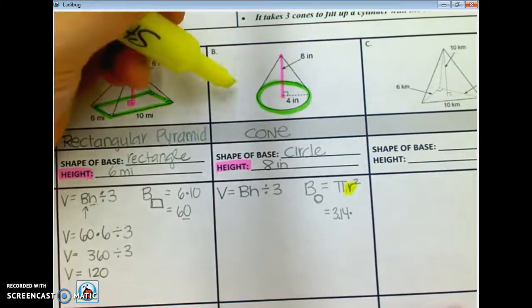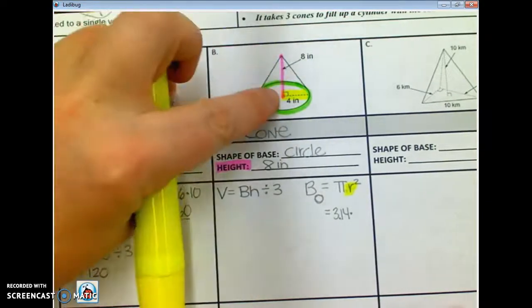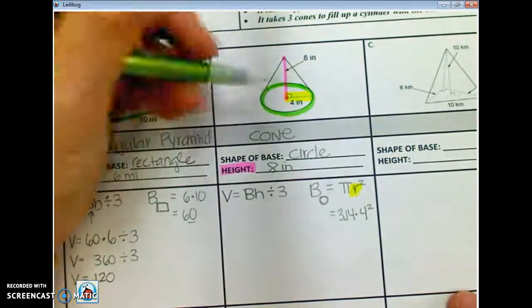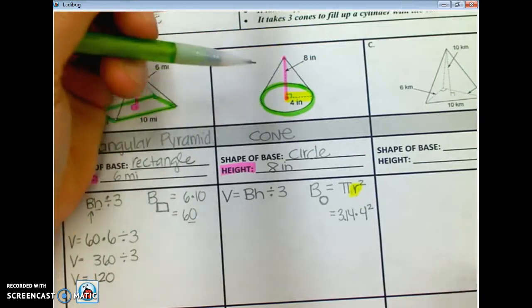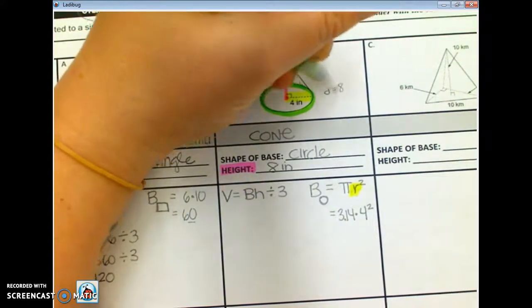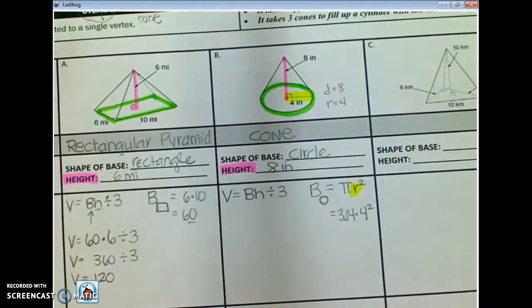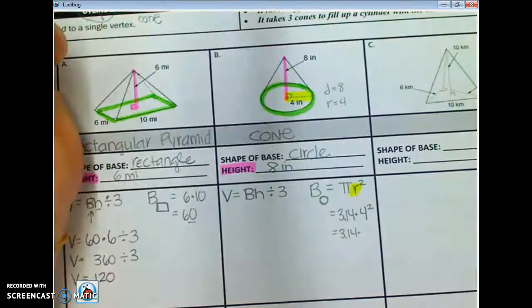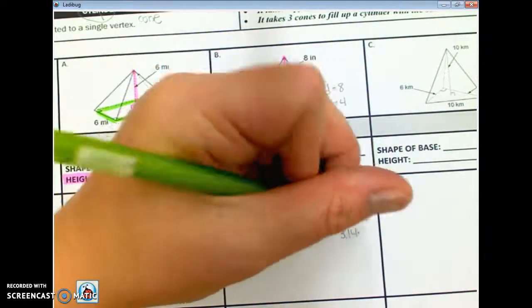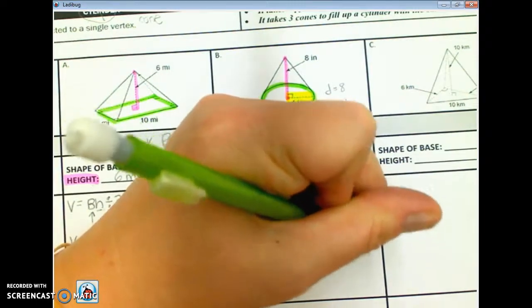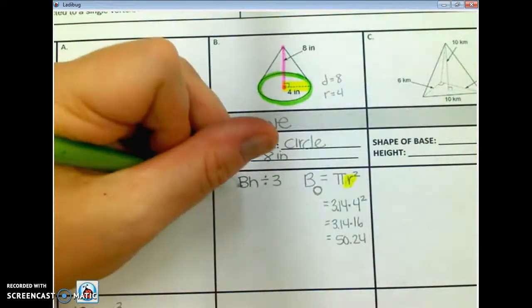So let's take a look at our diagram and see what we've been given. From the center to the edge is 4, so they gave us the radius. So 4 squared. Now be careful, if it was all the way across, you'd have to divide it in half to get the radius. So in this case, the diameter is 8 and the radius is 4. Let me finish up my math. Remember, exponents come first, order of operations. 4 squared is 16. Now I can put that in my calculator, and I get 50.24, 50 and 24 hundredths. So that's my big B.